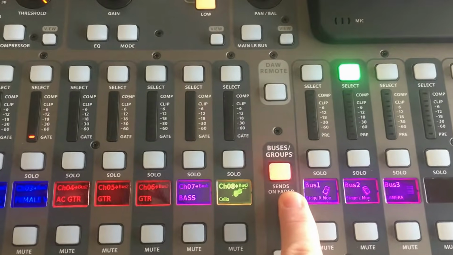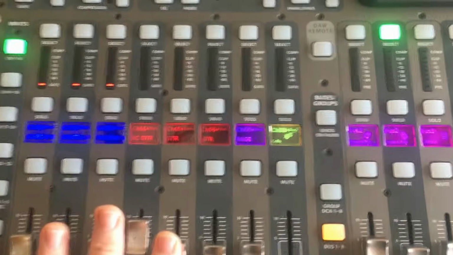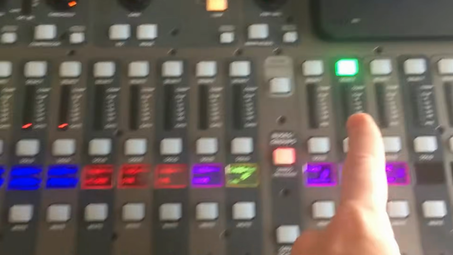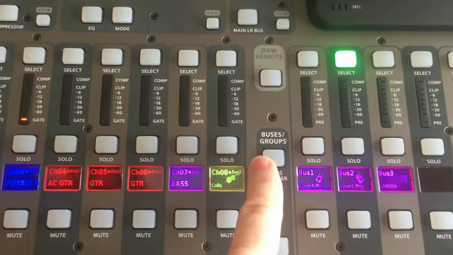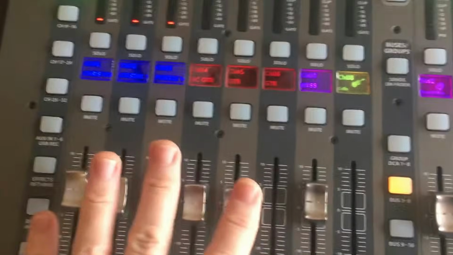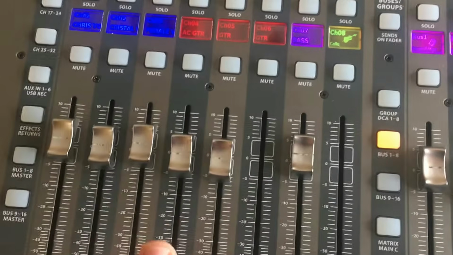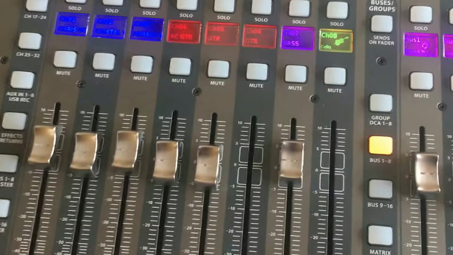As long as this red light is flashing, any mixing you do over here is only controlling what's being sent to the selected monitor. So you've got to make sure that's not flashing if you're ready to start mixing for the house again. So that is how monitor mixes are taken care of.